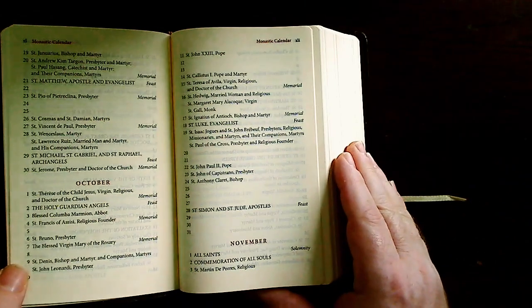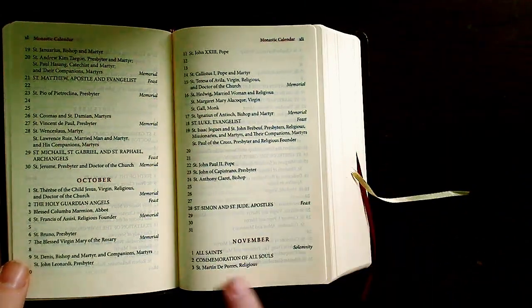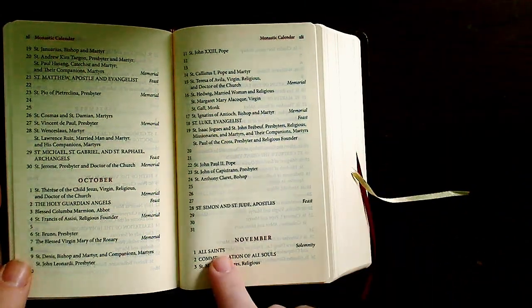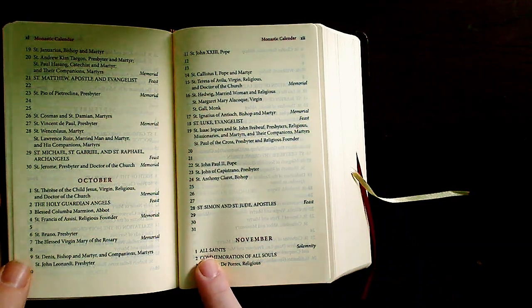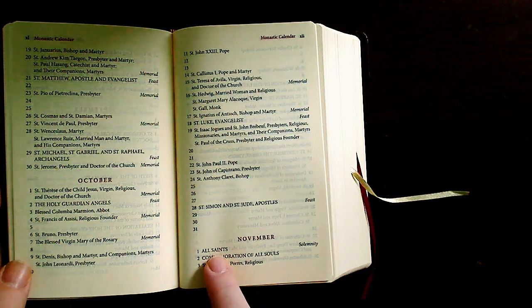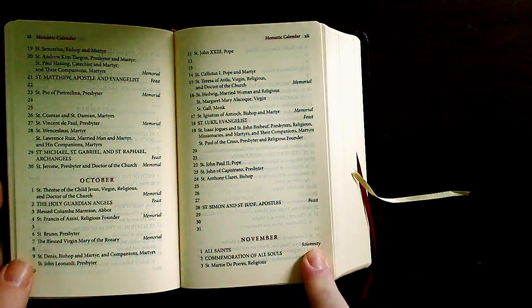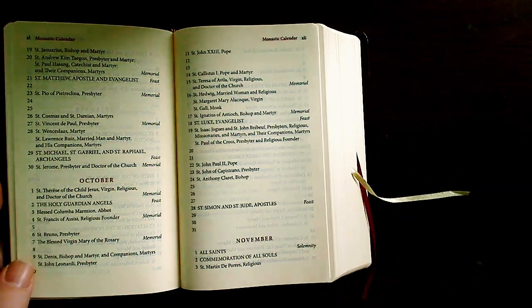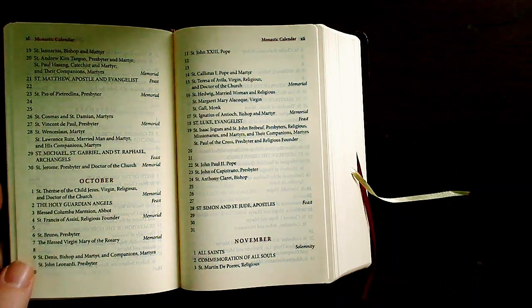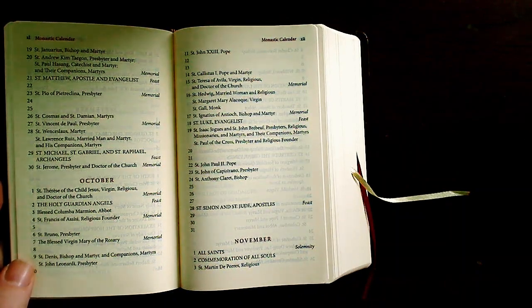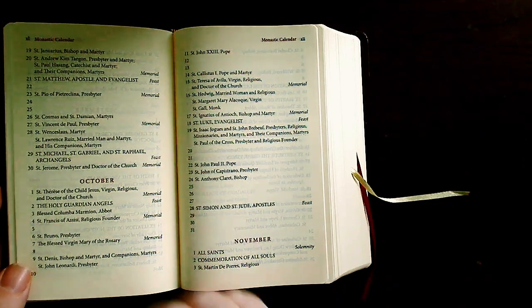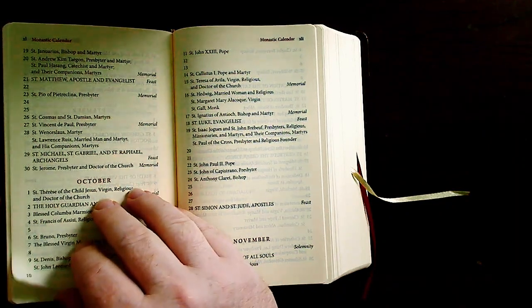Over here at the beginning of November, we see another kind of saint's day that is in all capitals, and that's November 1st, the feast of All Saints. And over here in the column, it doesn't say feast, it says solemnity. Solemnity, which means that it is particularly solemn. It is particularly important.